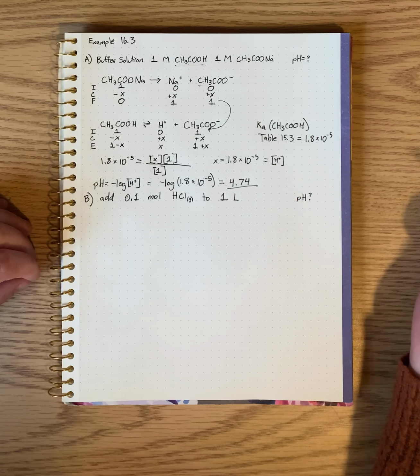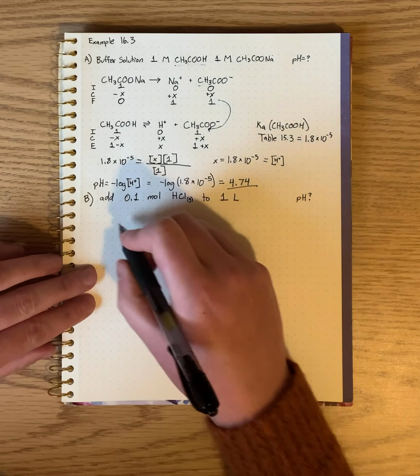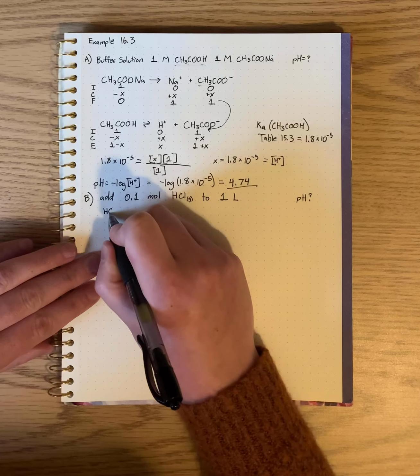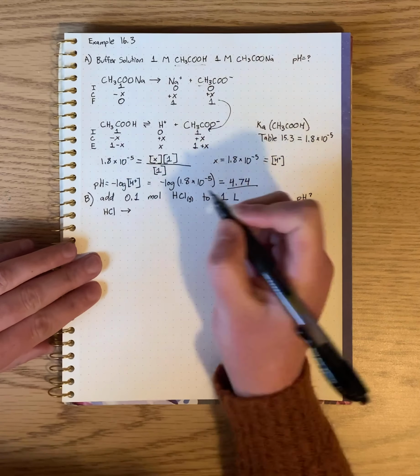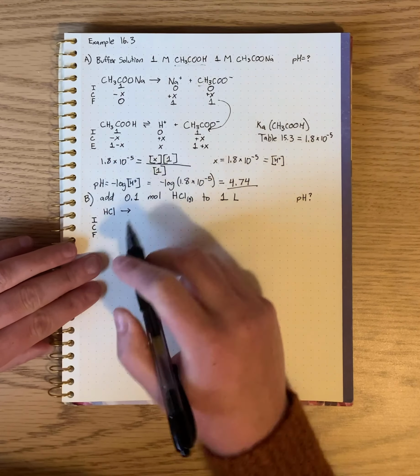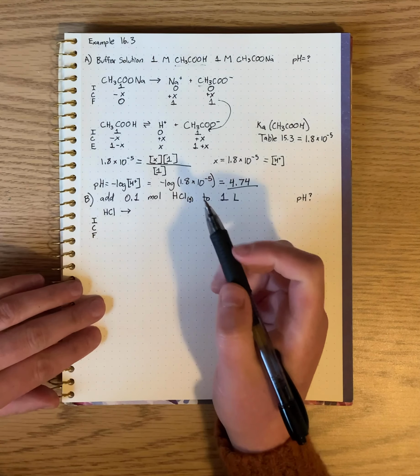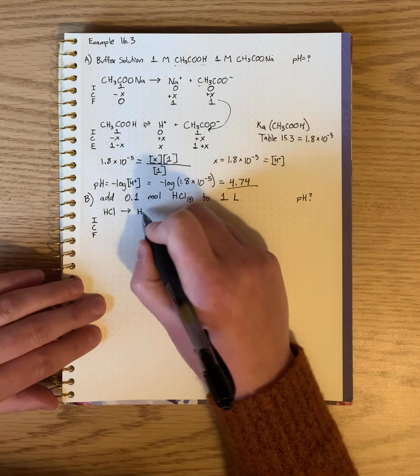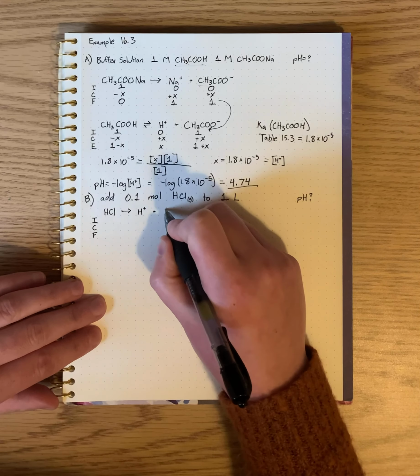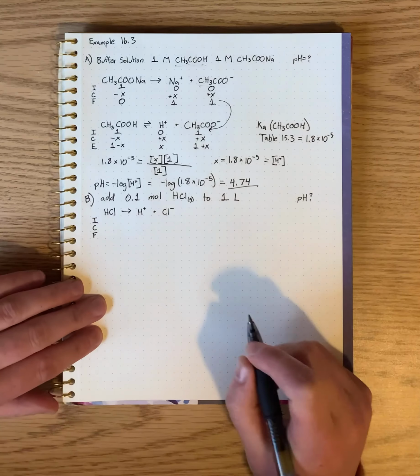So let's start off part B by writing an ICF table for hydrochloric acid. We know it's not an ICE table, it's an ICF, because hydrochloric acid is one of our 6 strong acids, which means it will completely dissociate into hydrogen ions and chloride ions.